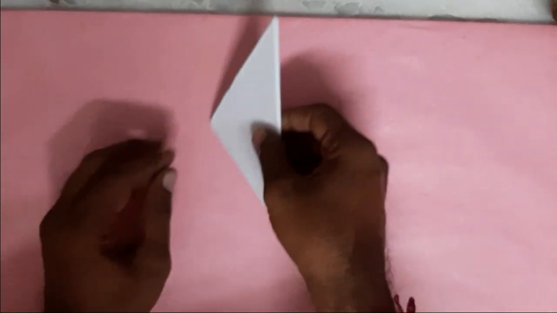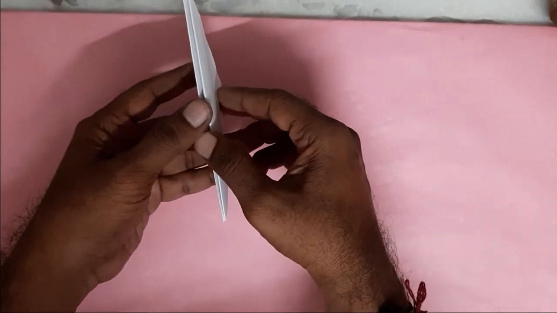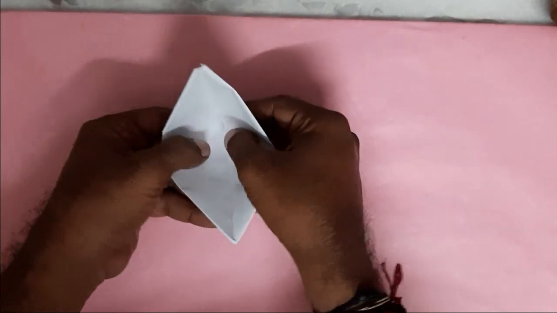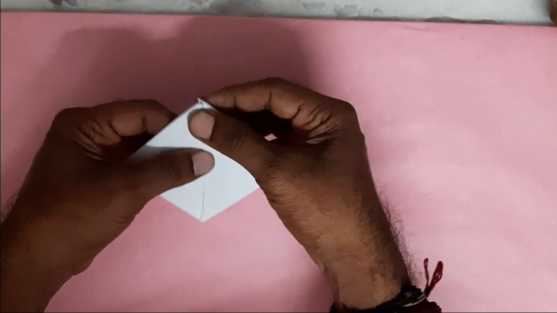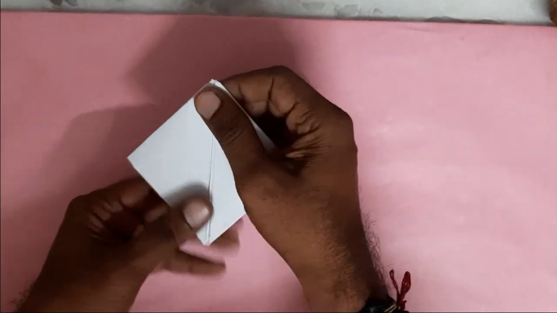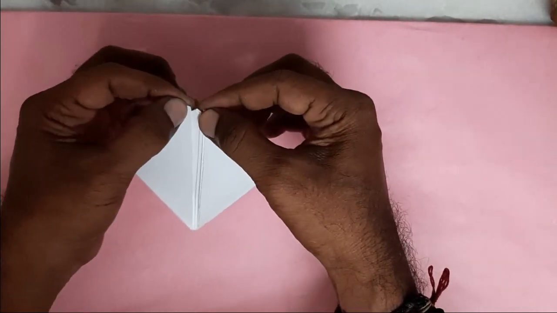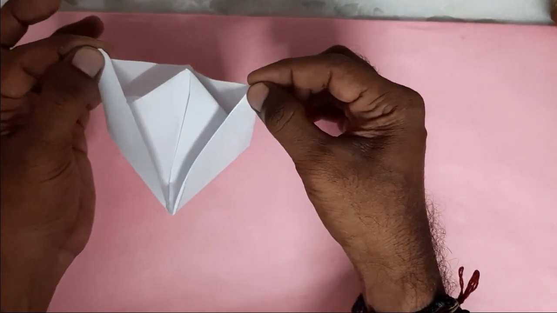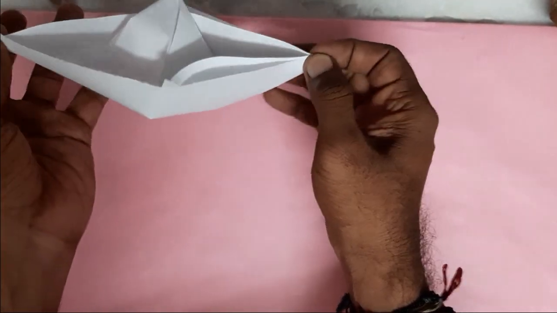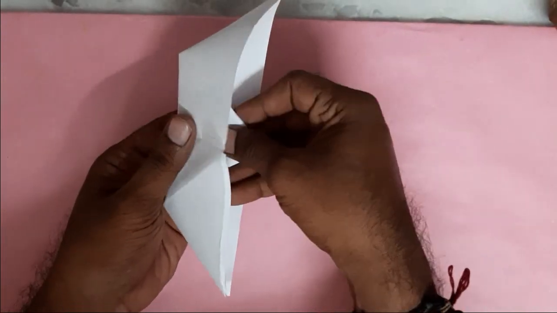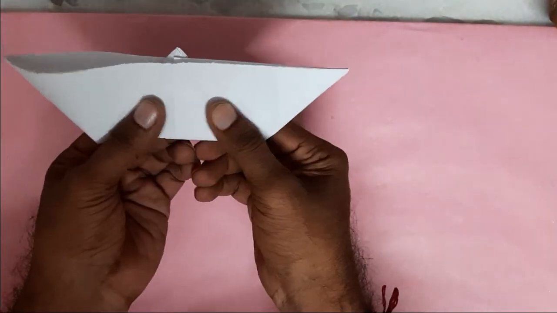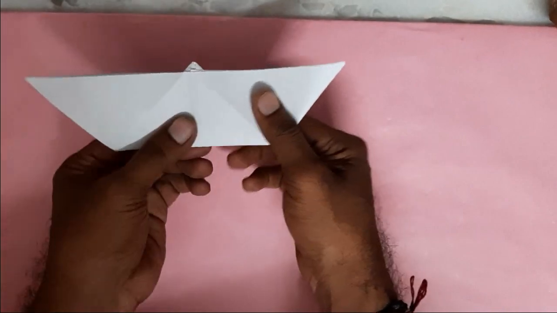Okay, now open like this, and make a shape like this. Right, just hold these ends and just drag like this. Now you will see one shape. Right, nice. Look at this shape.